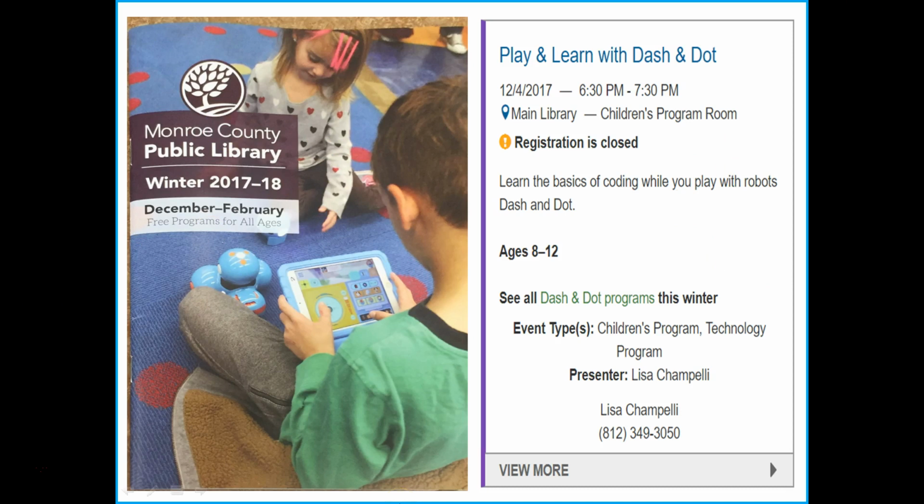Pleasantly surprised, I wanted to learn more. So I spoke to the librarian. It looks like Dash Robot is the most popular tech toy right now among the kids in Monroe County. I'm sure it's not only in our county, but in the entire US as well. They had their first session on December 4th, and there is one more planned on December 16th.